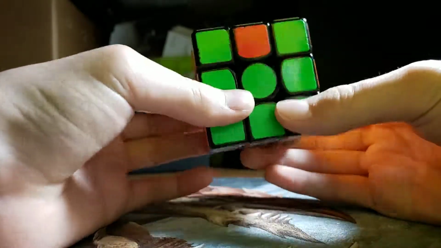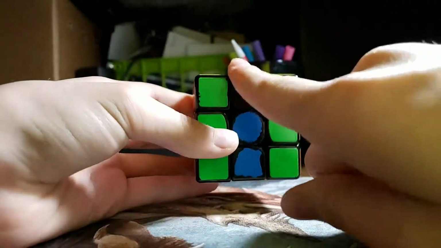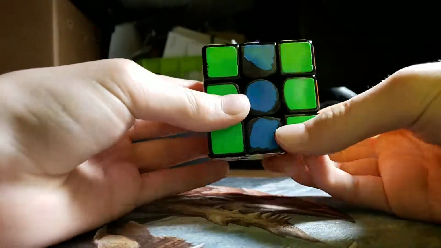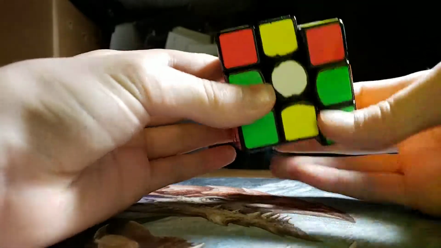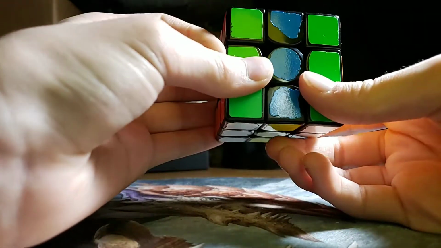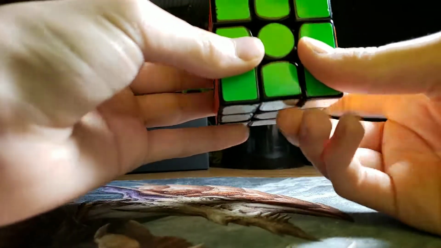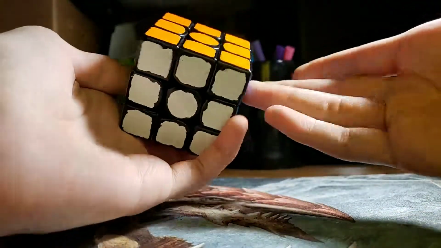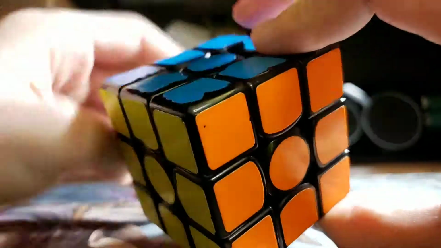And the algorithm for this one is M2. M is just going to be this vertical middle slice here. M2, U prime, M prime, U2, M, U prime, M2. And if you don't know how to finger trick M2, you're just going to double flick in the back.